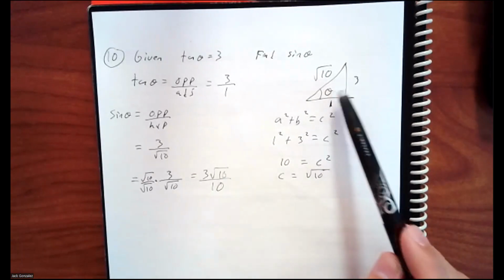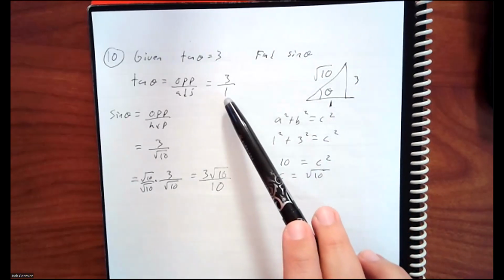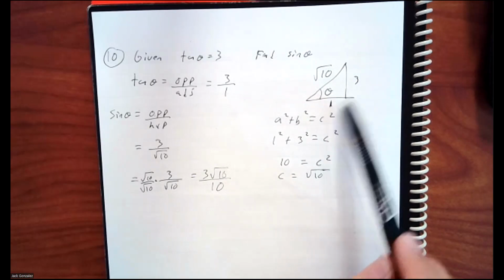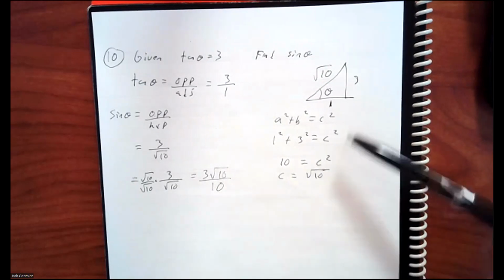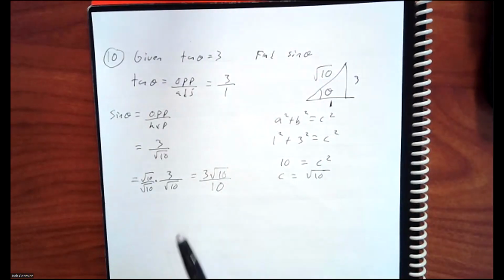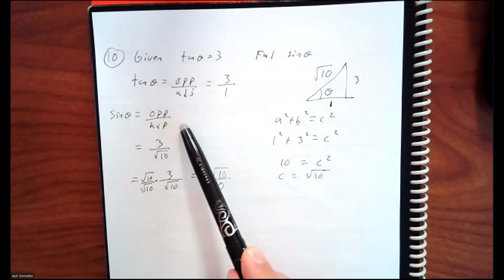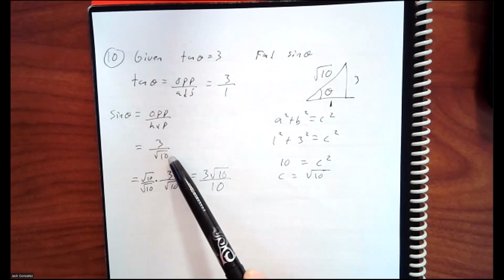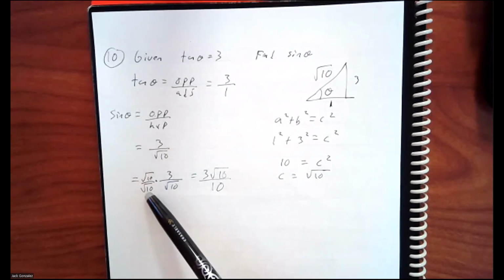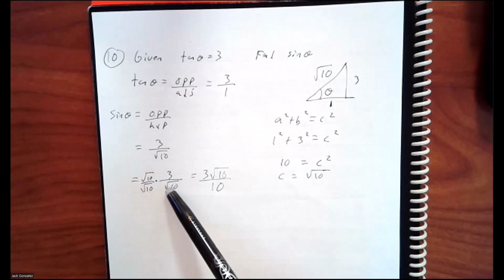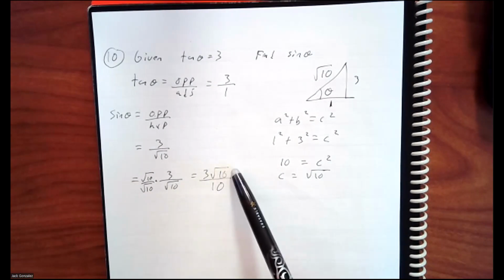You choose where to put theta. I usually put it there. Opposite is 3, adjacent, meaning next to the angle I chose, is 1. Solve for hypotenuse using the Pythagorean theorem. Once you have all 3 pieces, you can find any trig function. They only ask for sine though, so sine is opposite over hypotenuse. This is technically the answer, but you need to rationalize to get rid of the square root on the bottom. Multiplying by root 10 forces the bottom to square itself, giving you a 10. 3 times root 10 is right there.